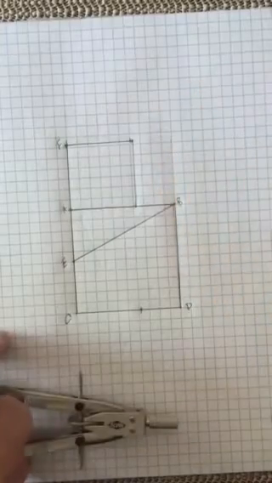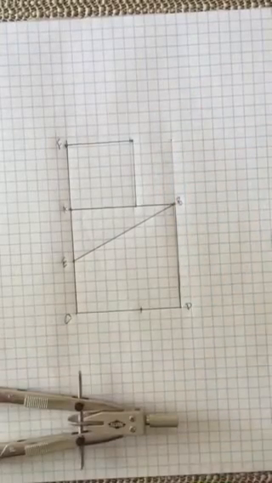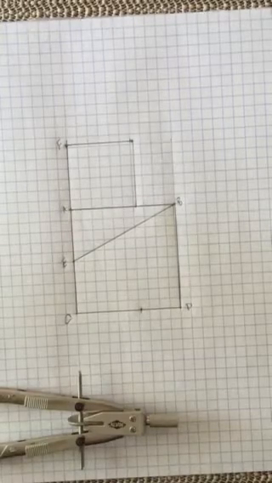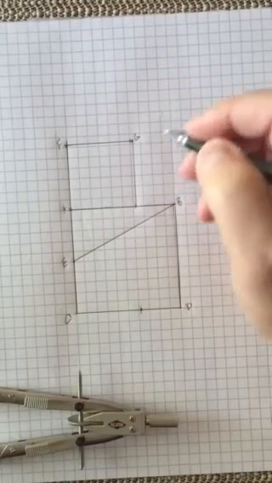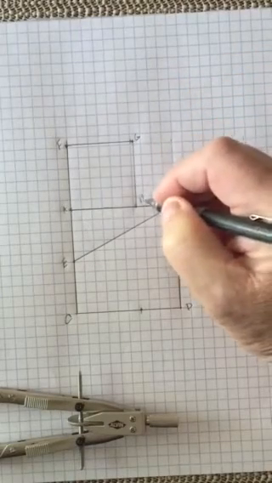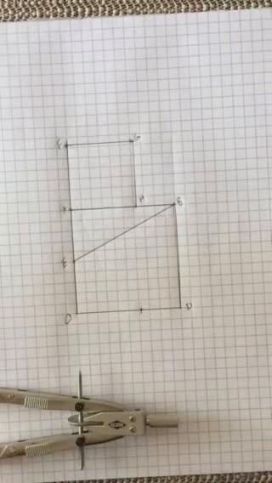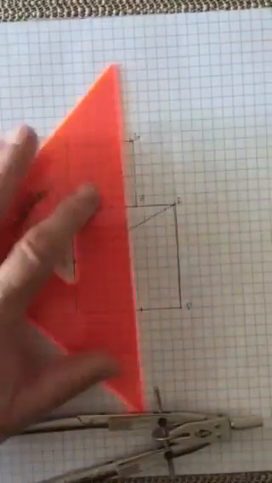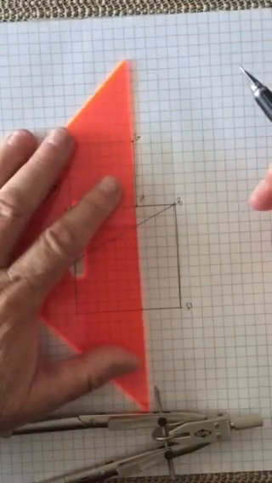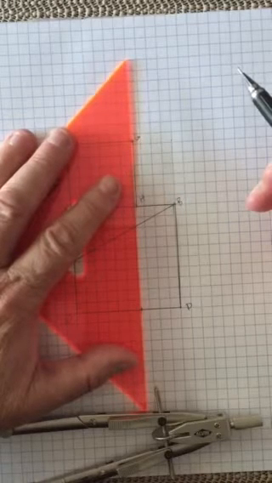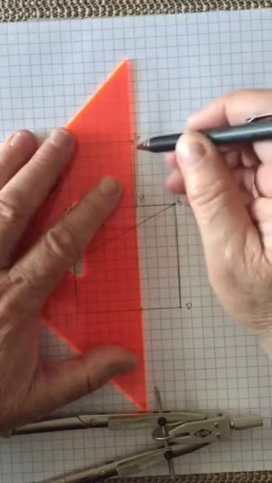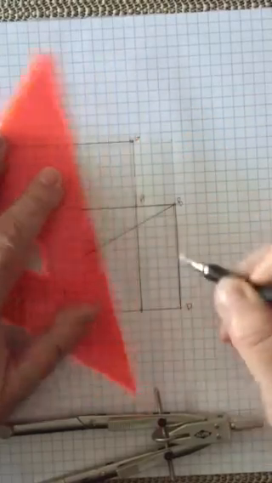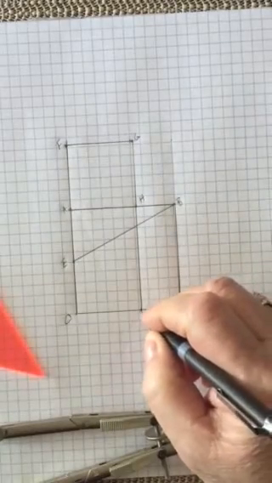And I'm going to label G and H. I'm going to finish drawing or extending GH, point K.